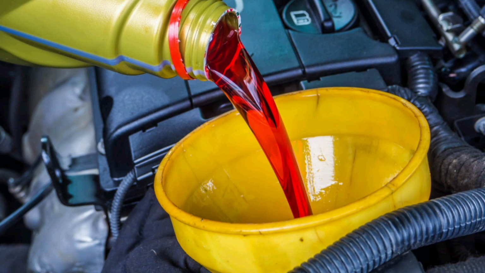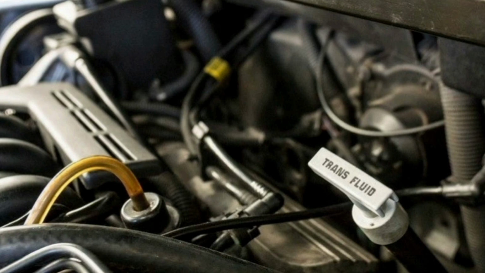2. Detergent properties. Motor oil also contains detergent additives that help keep the internal engine components clean, preventing the buildup of sludge and deposits. 3. Wear protection. Motor oil is formulated to protect moving engine parts from excessive wear and metal-to-metal contact.